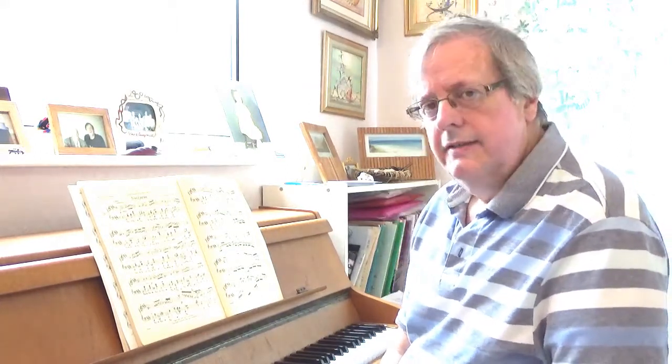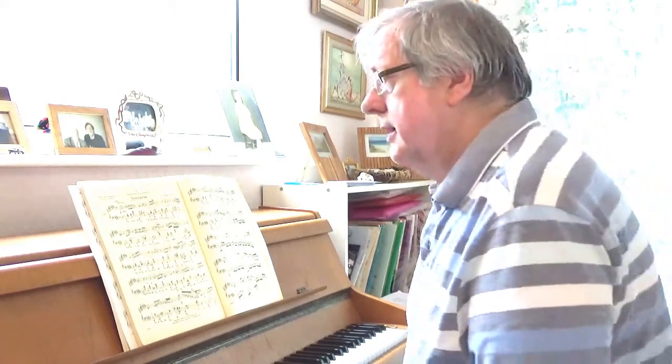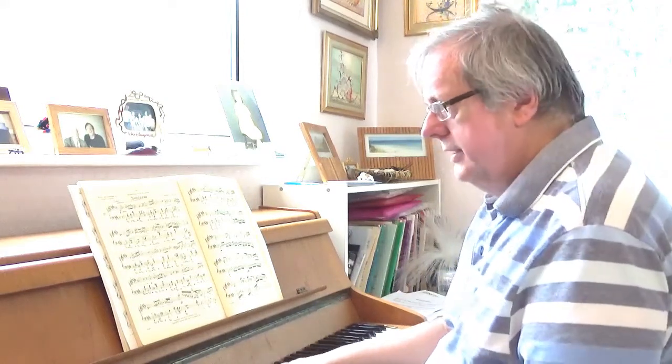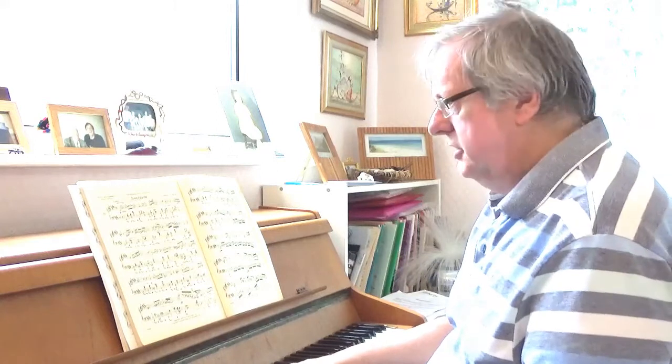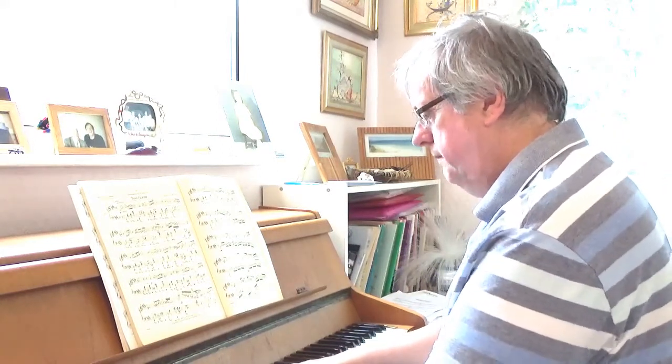For instance, in this nocturne, which is in the key of E major, not a minor key at all, we start with a melody that is definitely in the key of E major. I'll just play the melody with the bare bones harmony.